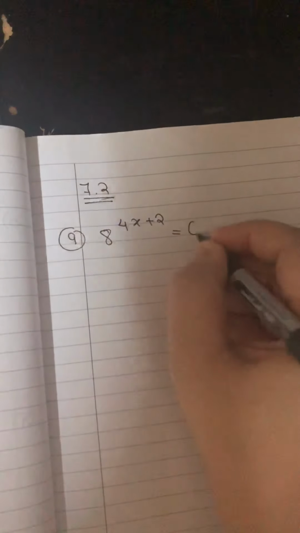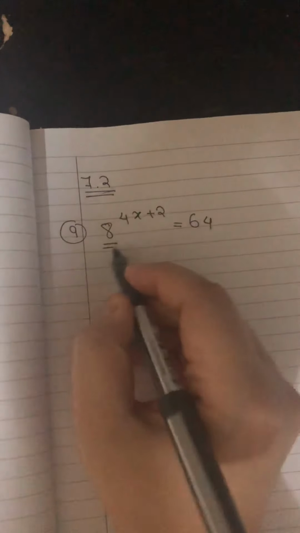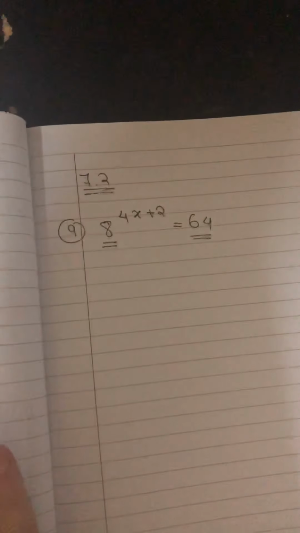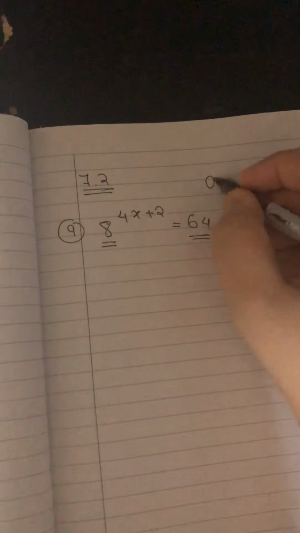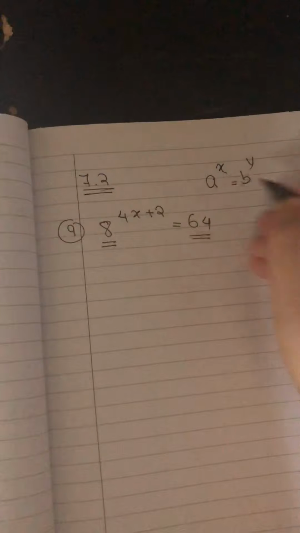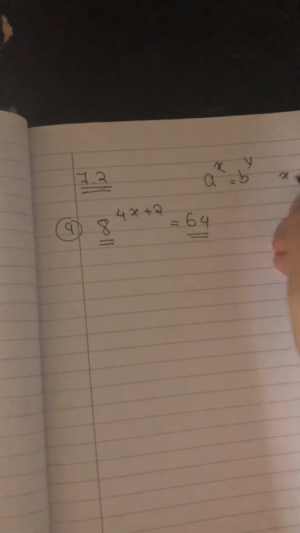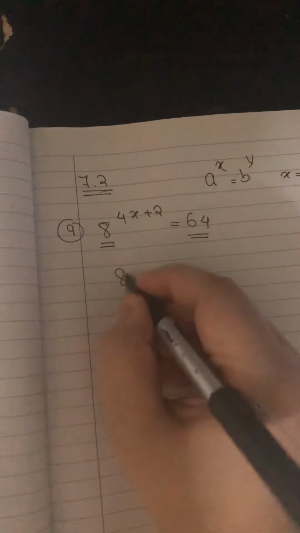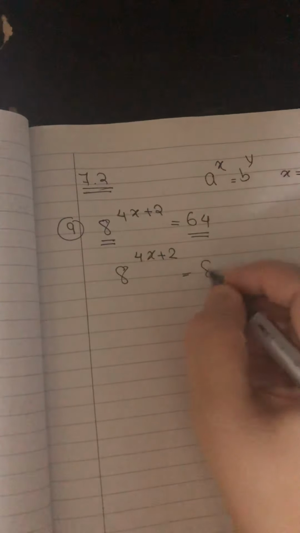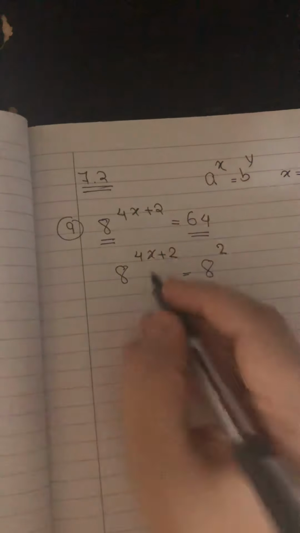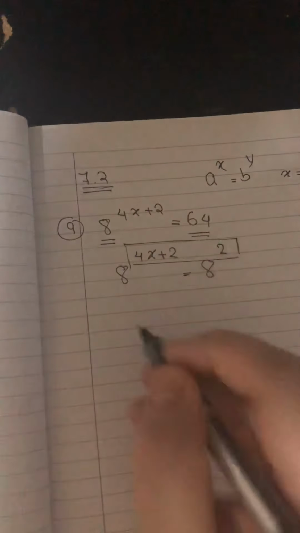Here they did not introduce logs, so you have no option except to make the bases equal to each other, and so the powers will be equal to each other, because we know if a to the power of x is equal to b to the power of y, then x is equal to y. So I think this is a good option for me to say 64 is 8 to the power of 2, and if the bases are equal, then the powers are equal.